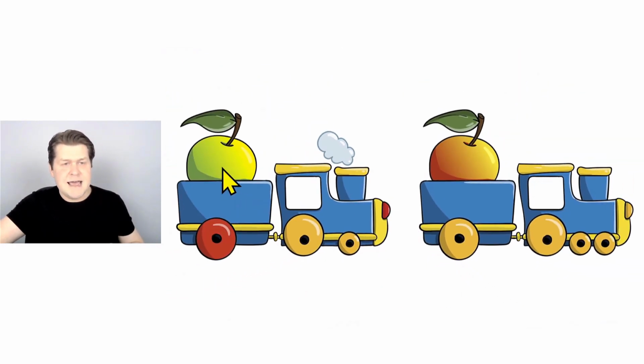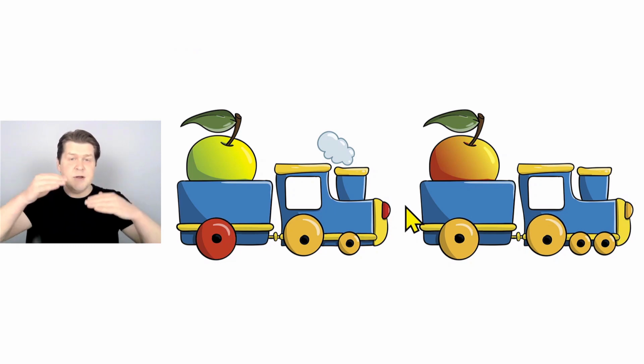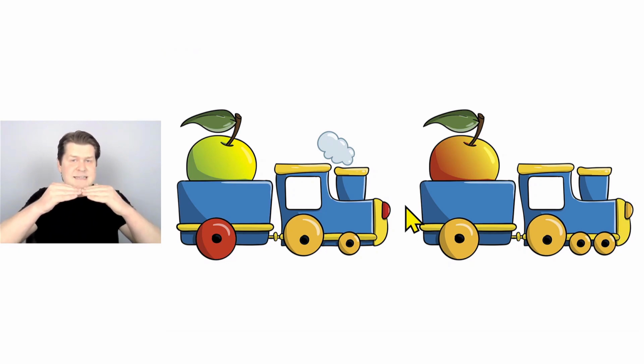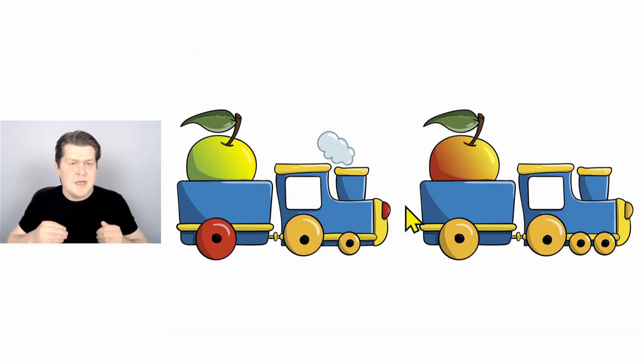This toy train has an apple in the wagon, and this one also has an apple in the wagon. So these pictures are very similar, but they are not 100% the same. There are some differences between this picture and this picture.